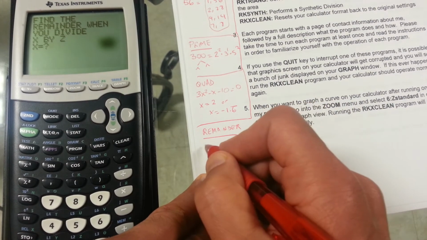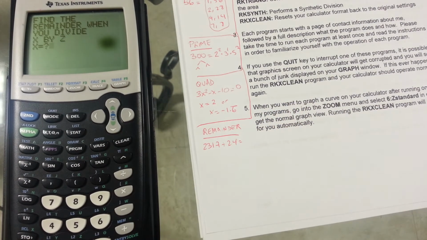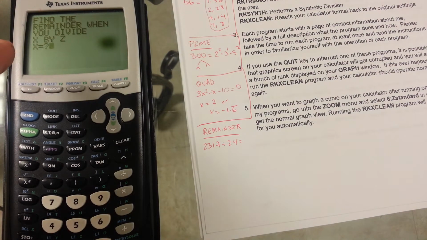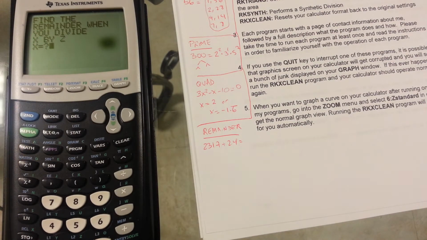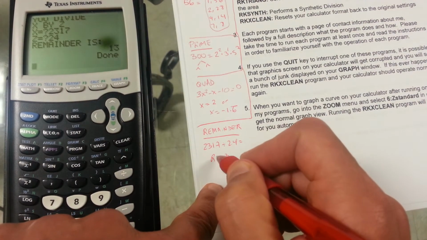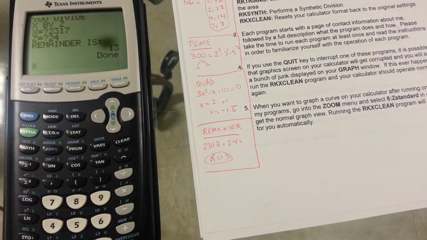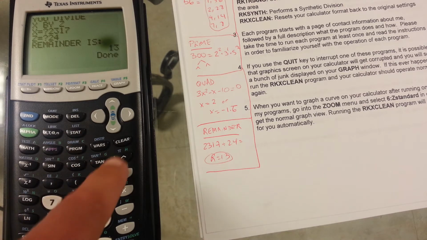Let's say, for example, you want to divide this number by this number to find what the remainder is. So this program finds the remainder when you divide x by z. What is the value of x? That would be 2317 is the first number, and z is the second number, 24. So it says the remainder is 13. Now your calculator doesn't compute remainders for you, so that's why this program is there, for convenience. It's handy sometimes. The next program, I'm going to clear this.